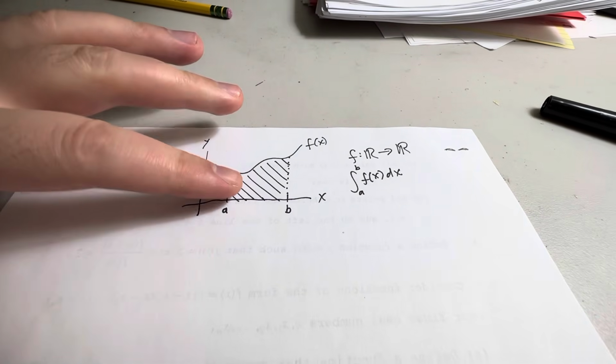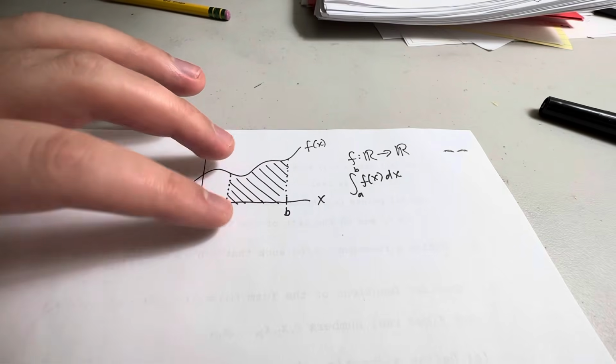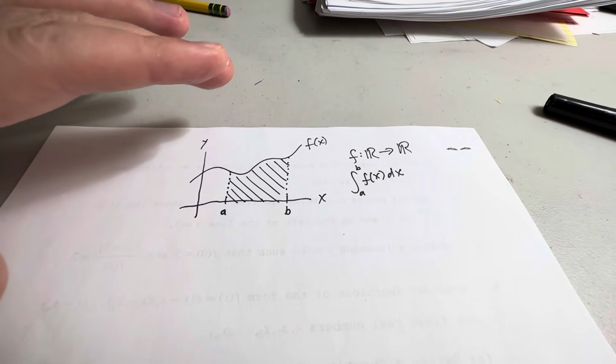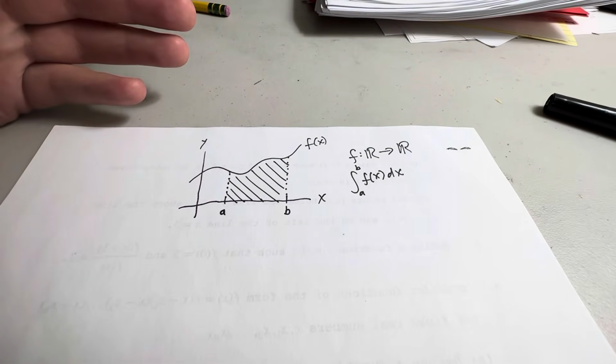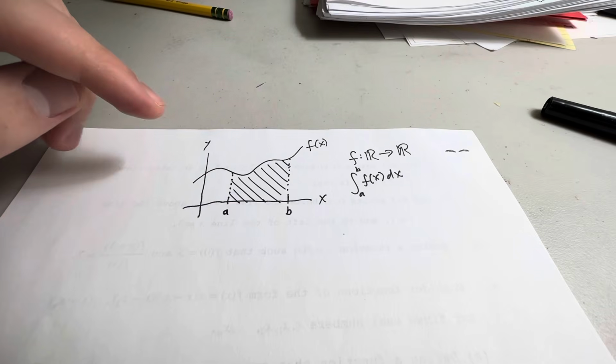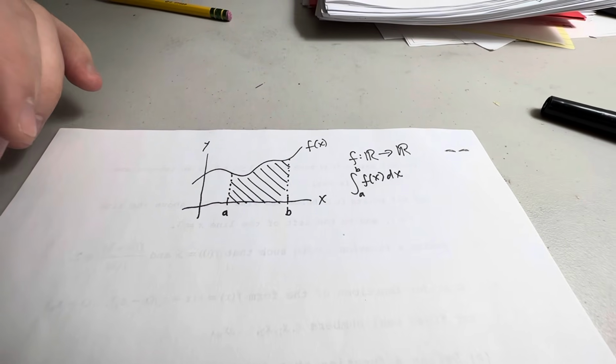Because that's essentially what this integral is, right? If you're familiar with the definition, we approximate this area with tiny rectangles, but the more rectangles you add, the smaller they get, and they approach the area under the curve. Or at least that's the way we define it for the Riemann integral.